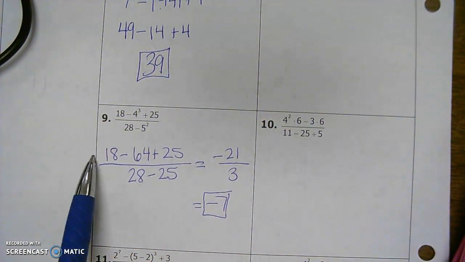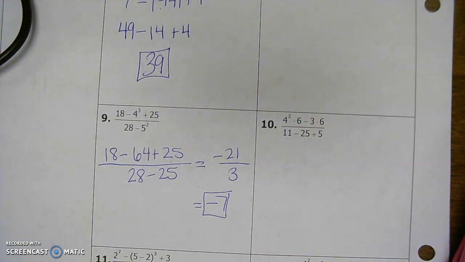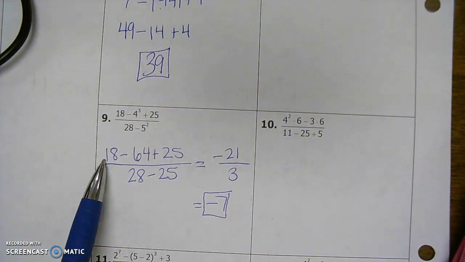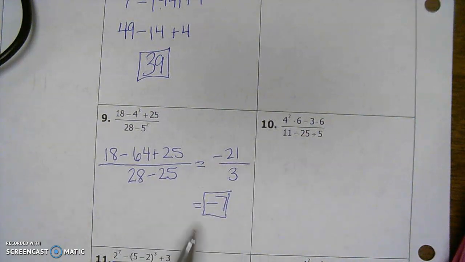You do not just want to type this all in at once, because then you'll have to deal with parentheses and that sort of thing. So do all of the top, all of the bottom, and then finally divide or simplify your fraction.